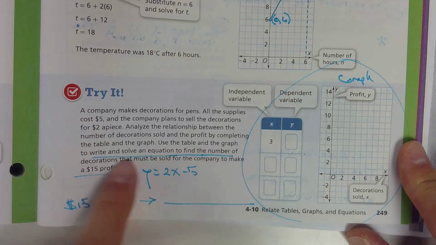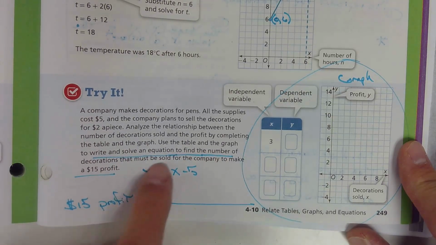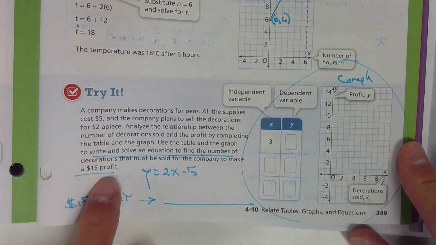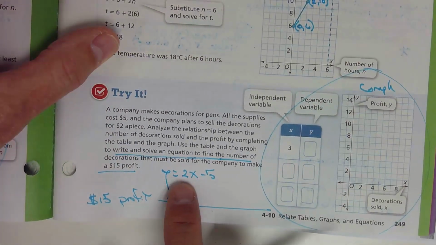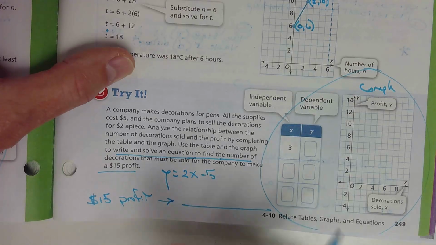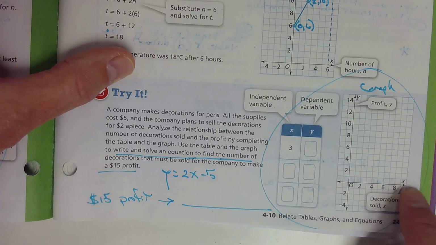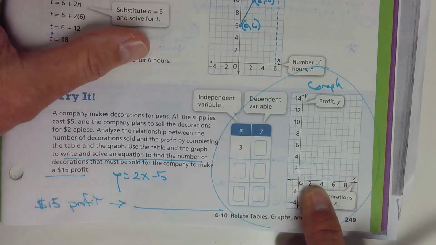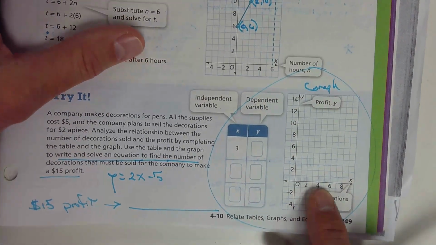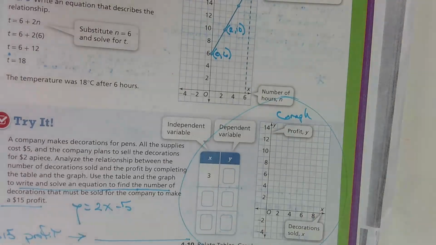Use the table and the graph to write and solve an equation to find the number of decorations that must be sold for the company to make a $15 profit. So I did the equation for you. So y equals 2x minus 5. The y is the dependent variable. X is independent. Okay?